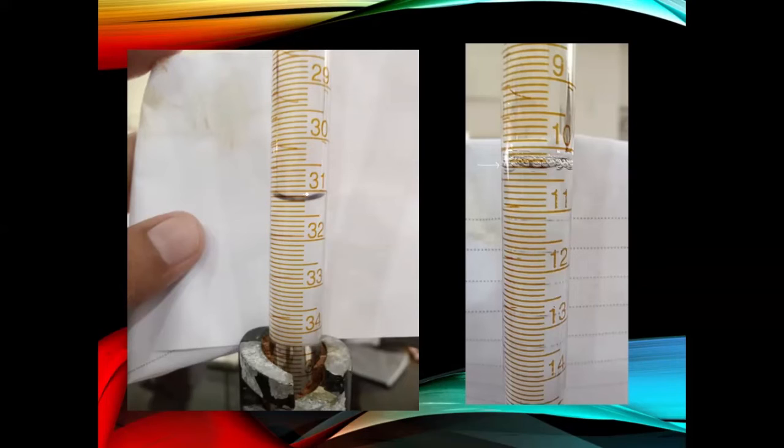So it is 31.1, and this is 31.2. So 31.2 is this reading. Although we can read this one as well, this is 10, 10.1, 10.2, 10.3. So this reading is 10.3. No problem, although we can read it, but the bubble should not be there because it may cause a slight difference in your readings.